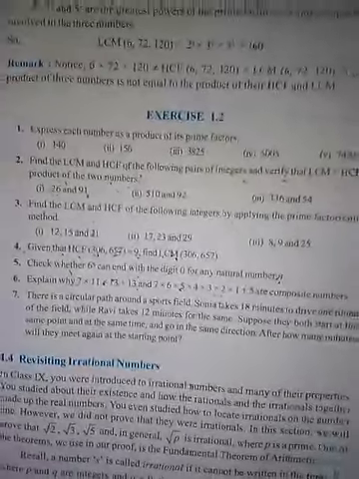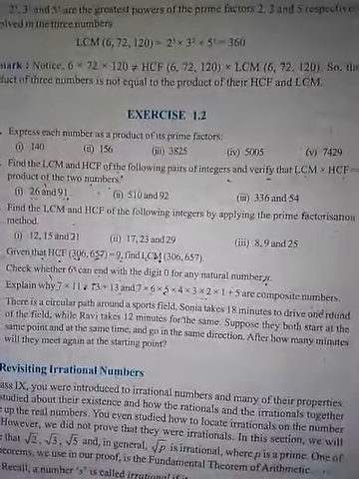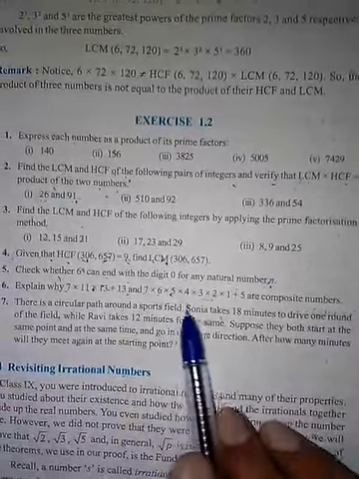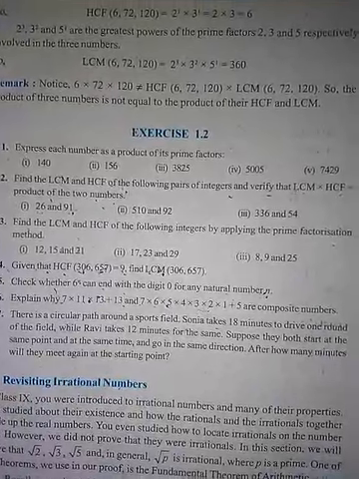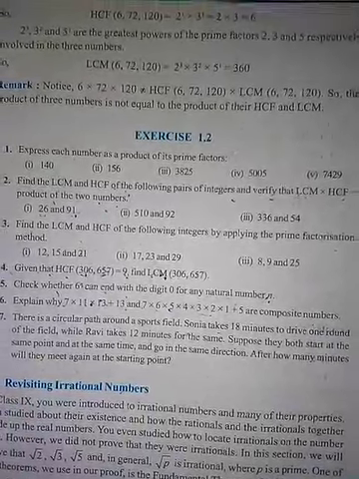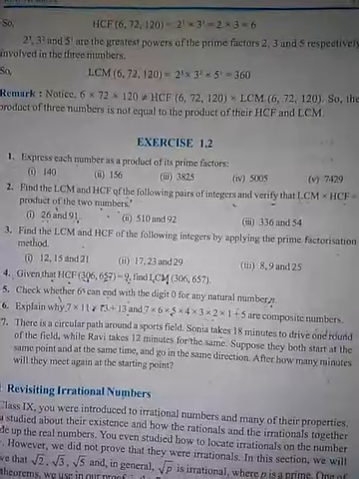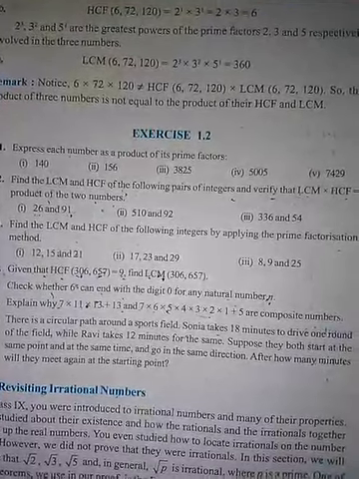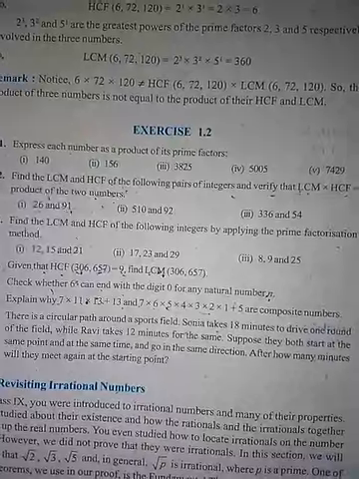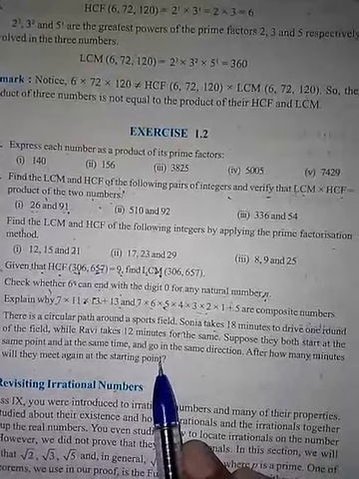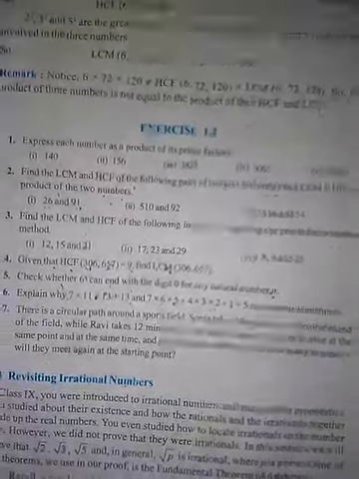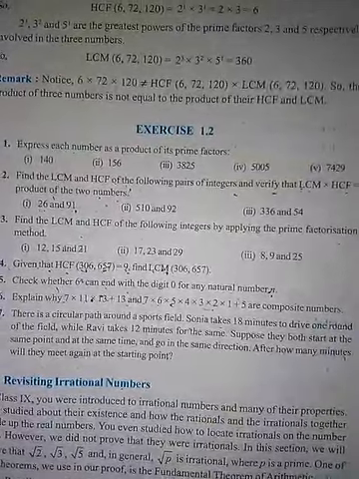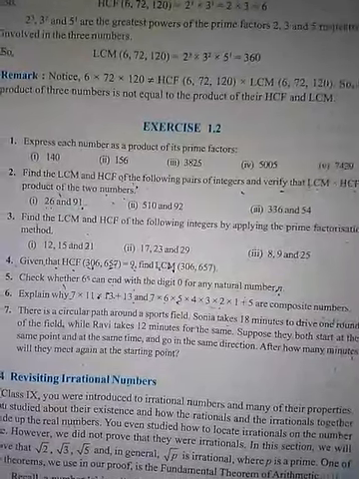And then coming to the last question, this is for you. There is a circular path around a sports field. Sonia takes 18 minutes to drive one round of the field, while Ravi takes 12 minutes for the same. Suppose they both start at the same point at the same time and go in the same direction. After how many minutes will they meet again at the starting point? Now see, what is the type of this question? This type of question you have done in class 6.